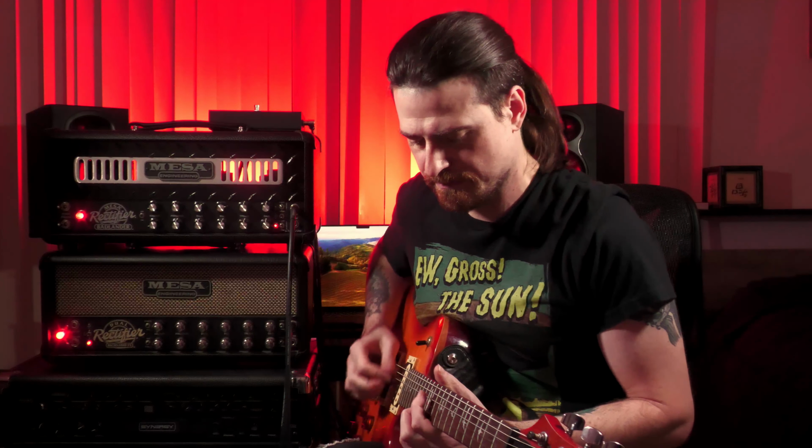Alright, so the vintage mode on the Recto-Verb is a very kind of low mid sound, very smooth in the top end, especially compared to the modern mode and compared to the crush mode in the Badlander. I'm not the biggest fan of the vintage mode in the Recto-Verb for rhythms, but I think it can be really cool for leads. It's got a nice kind of smooth singing sound to it.